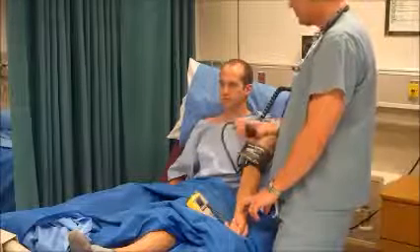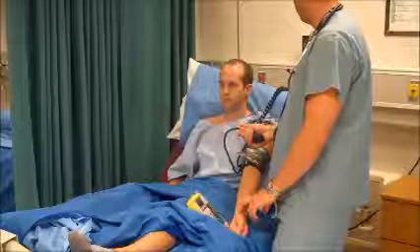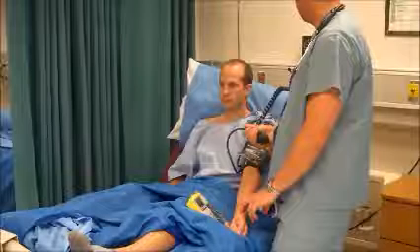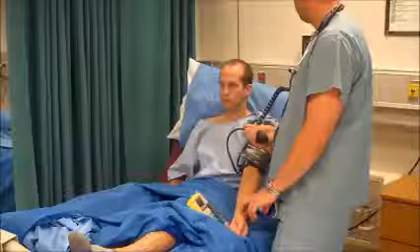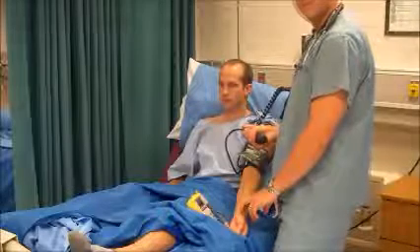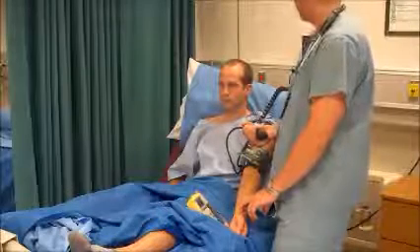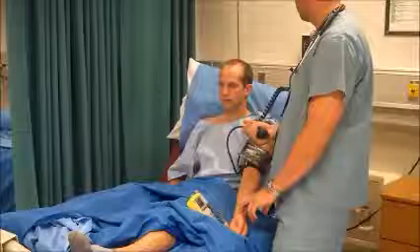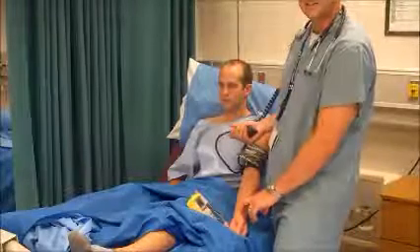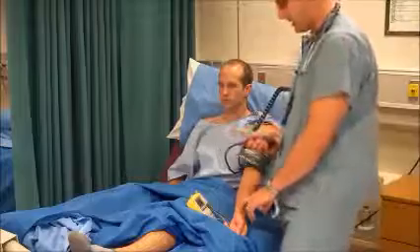And by slowly turning the valve on the bulb here and letting some of the air out of the cuff, palpate for when that pulse reappears. So as soon as I feel that pulse come back, that's my systolic pressure. So Mr. Cooper's systolic pressure here is about 115. I can't get a diastolic reading from a palpation blood pressure technique.